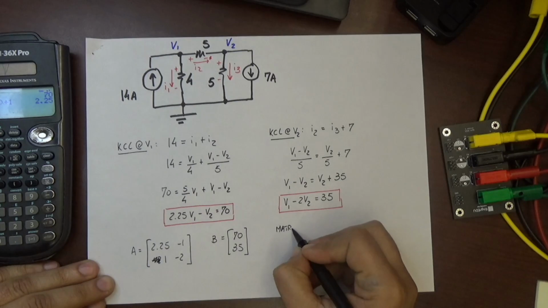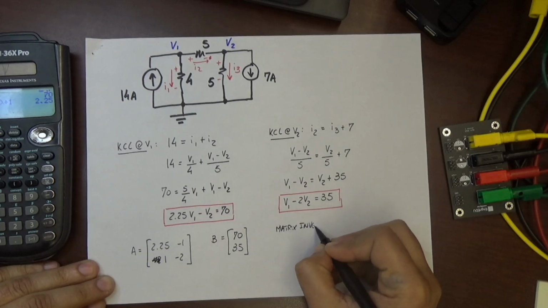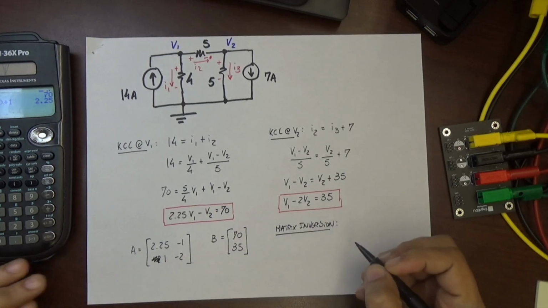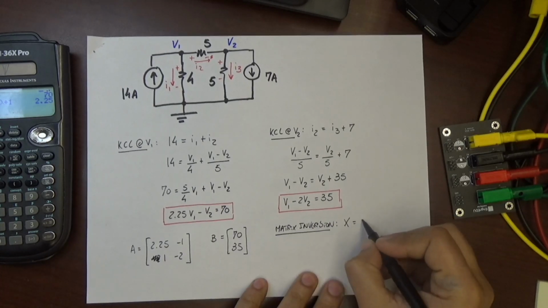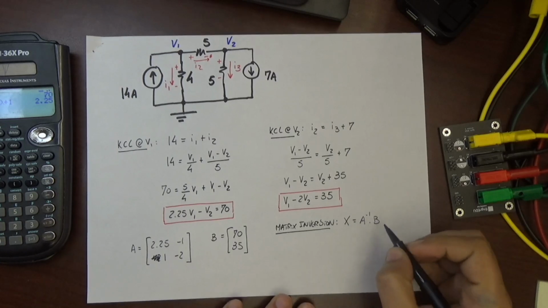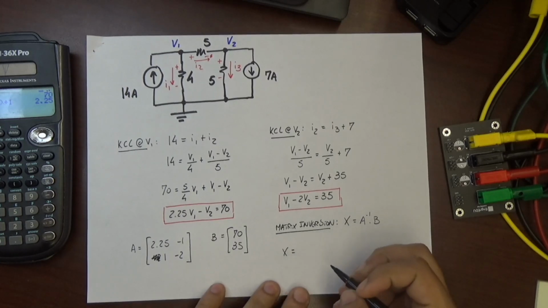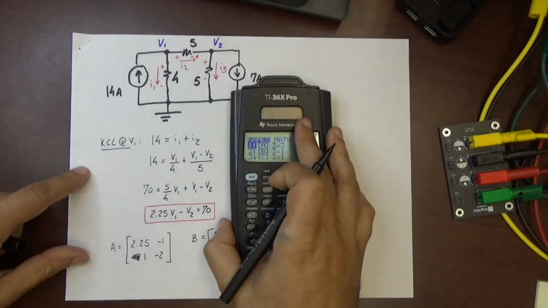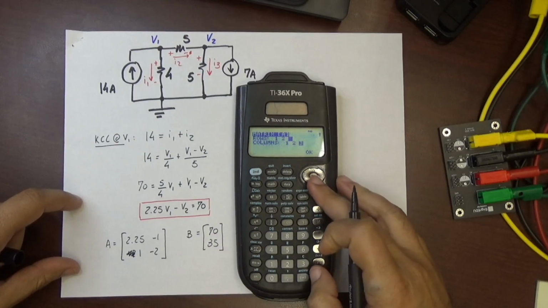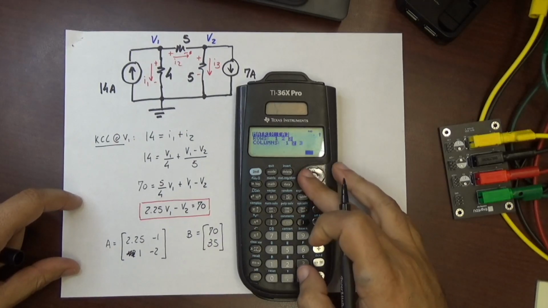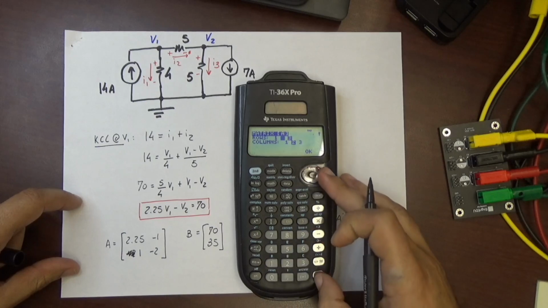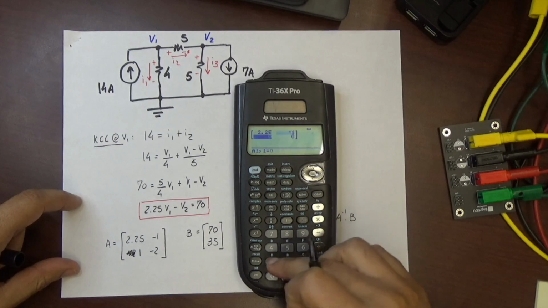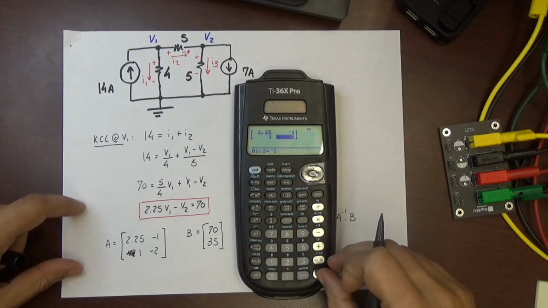And I'm going to apply matrix inversion, just because it's very easy to do in a calculator if you can. Matrix inversion just states that you do the inverse of your matrix A times your B. So let's pick up the calculator and put that information inside. My A is there, creating a 2 by 2 matrix. Fix that, okay, and I have 2.25, minus 1, 1, and minus 2.